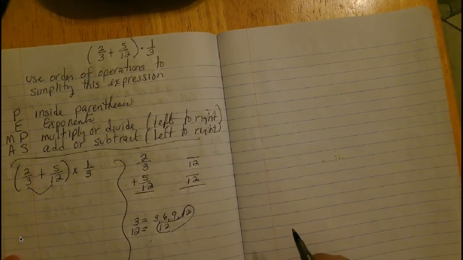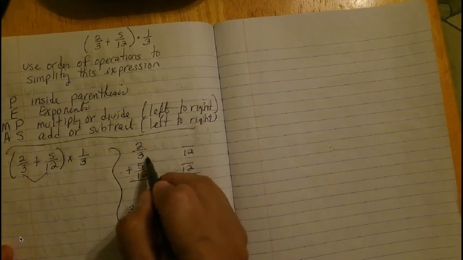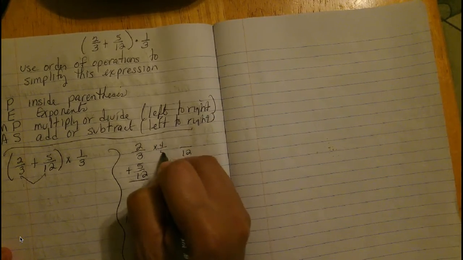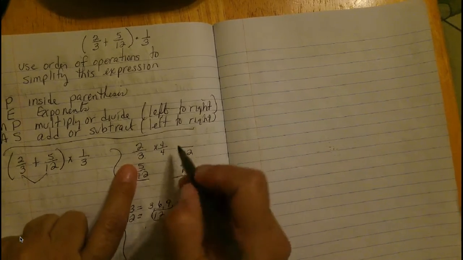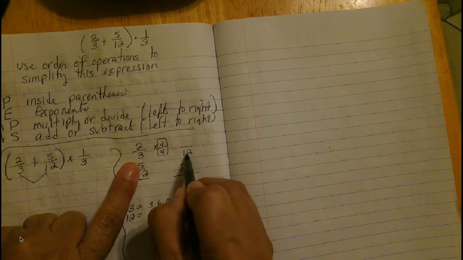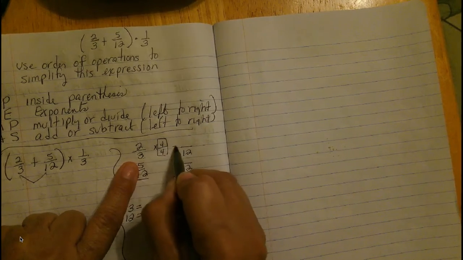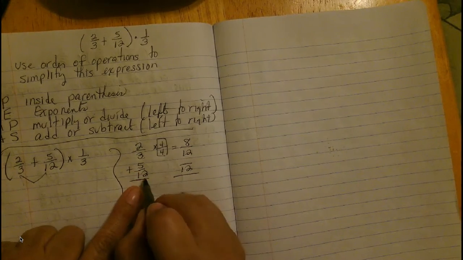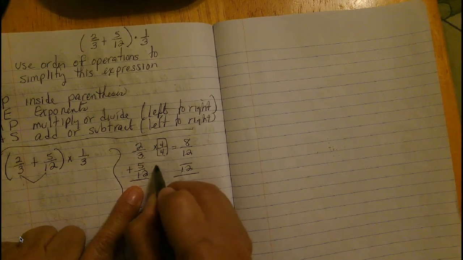Now let's find equivalent fractions. We know that 3 goes into 12 4 times, so I'm going to multiply by 4 over 4, which is my 1. 3 times 4 is 12. 2 times 4 equals 8. Down here, this already has a denominator of 12.